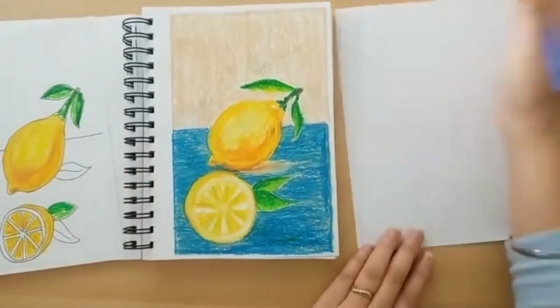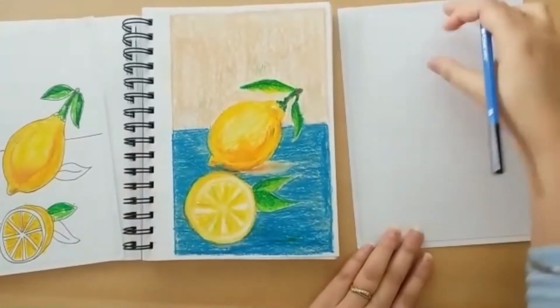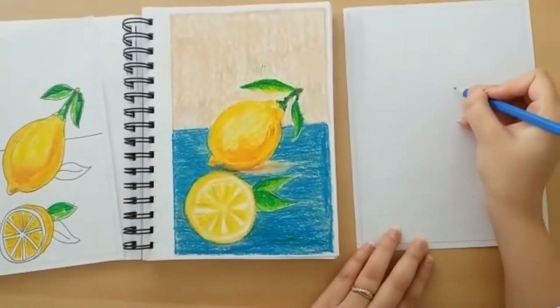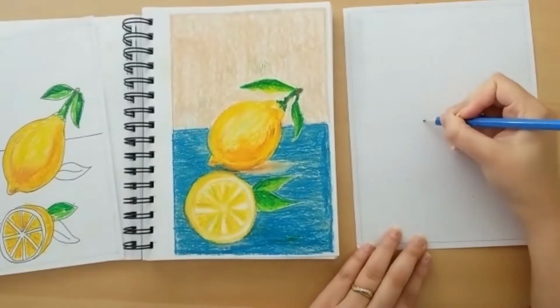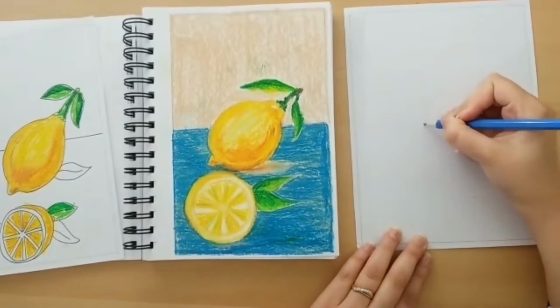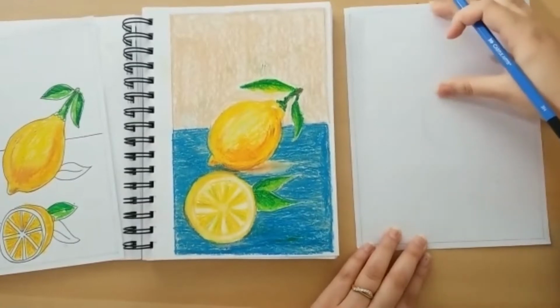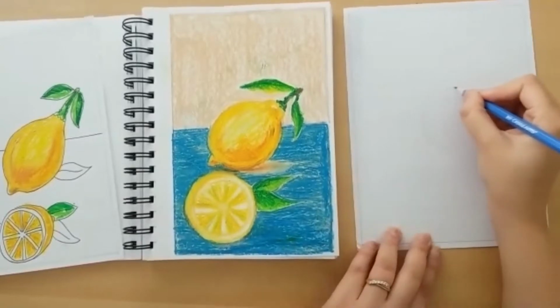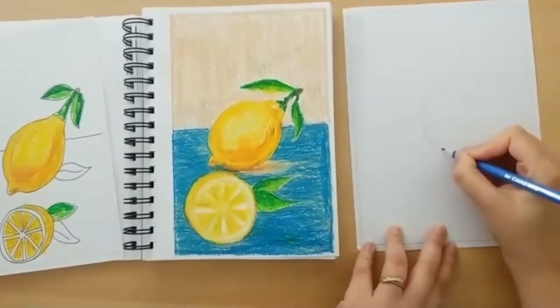You want to leave some space on the top and draw a circle over here. It doesn't have to be on the center of the page, but just leave some space on the top, and leave some space over here. It doesn't have to be exactly on the center. So just draw a circle.